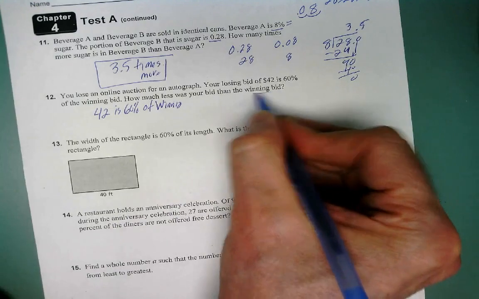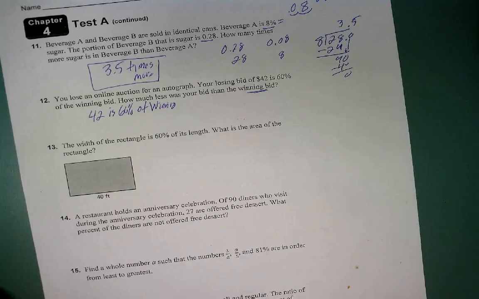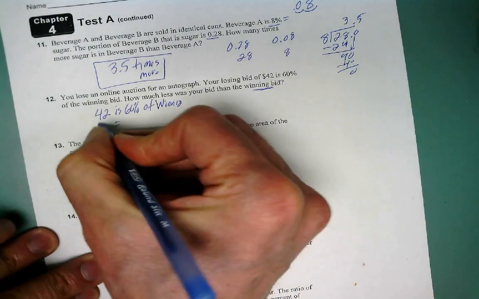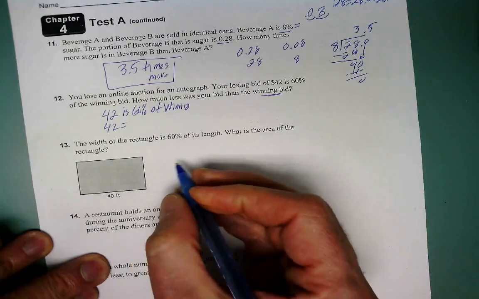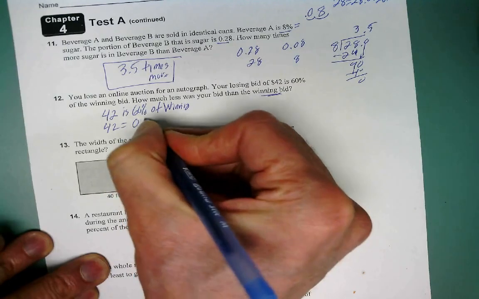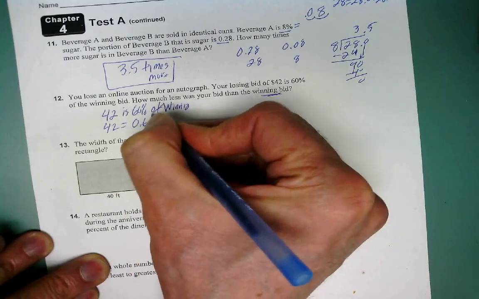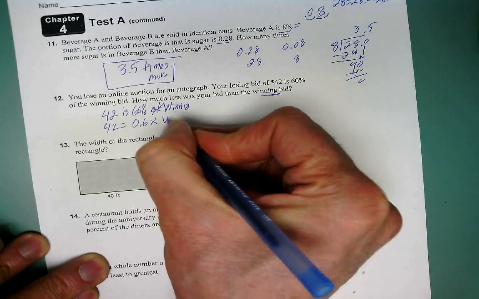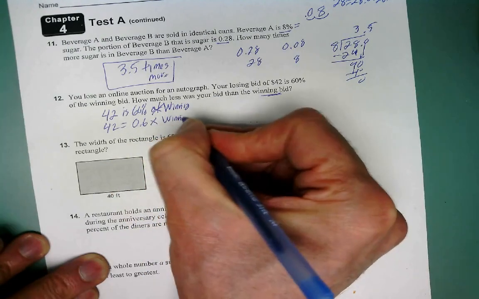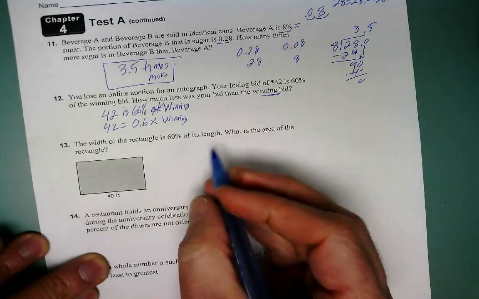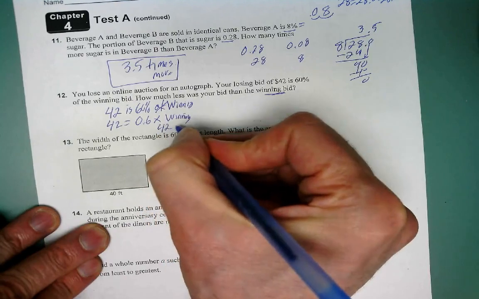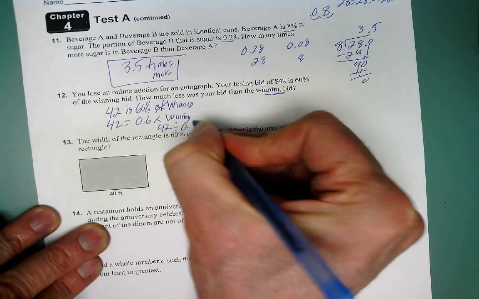What does this mean? How can I write 60% as a decimal? And what does of mean? Times. So 0.6 times this winning bid is 42. Well, if that's true, then 42 divided by 0.6 should be the winning bid. Okay, so I got to divide.